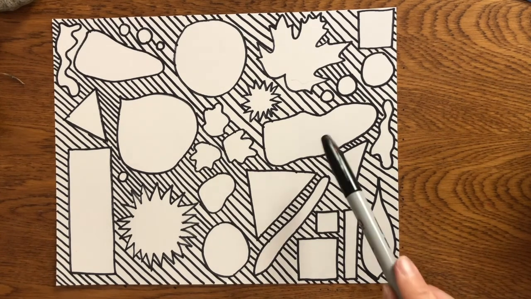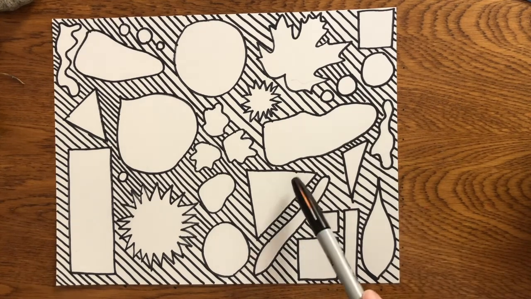Next week, we are going to paint the insides of our shapes, and we are going to get to make our very own paint for that. So look forward to that next week.